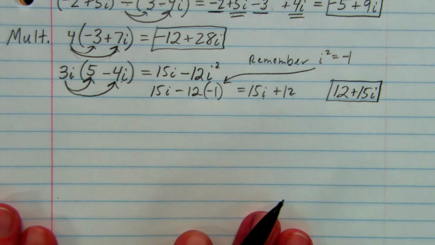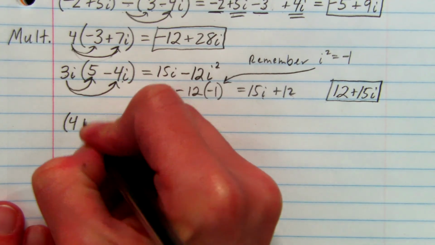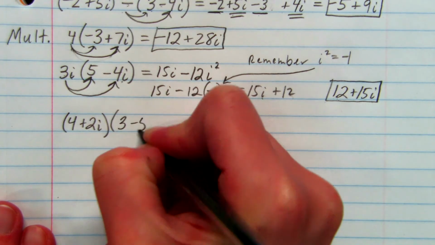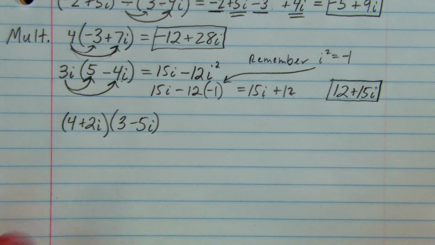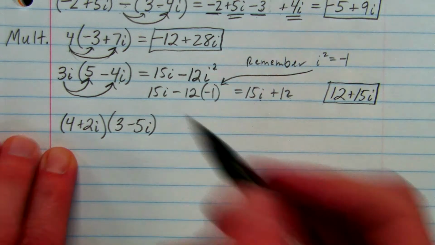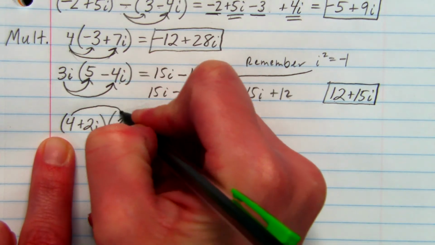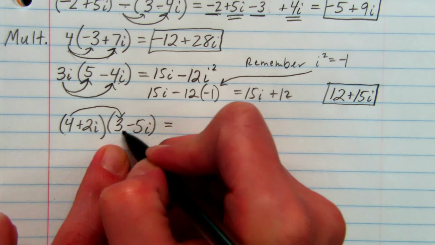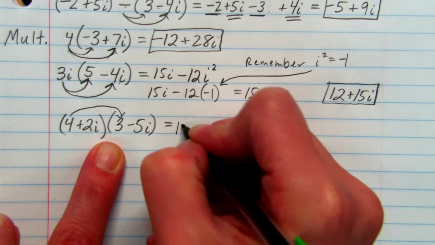All right, so now we're going to look at a couple where we have some massive distributions. So we have 4 plus 2i, and 3 minus 5i. So we have to use the FOIL method for this. Firsts, outers, inners, lasts. So basically you start with whatever's on the left here, and the first are taking the first in this parentheses times the first in that parentheses. So 4 times 3. 4 times 3 is 12.